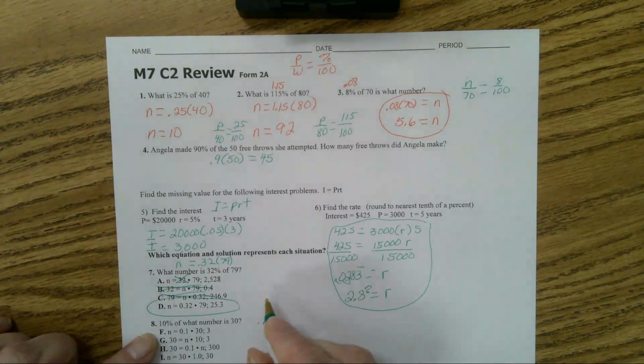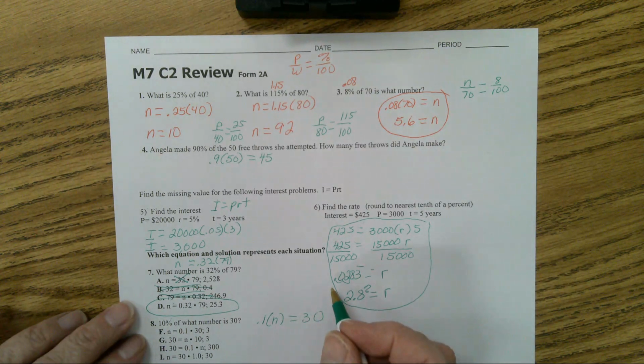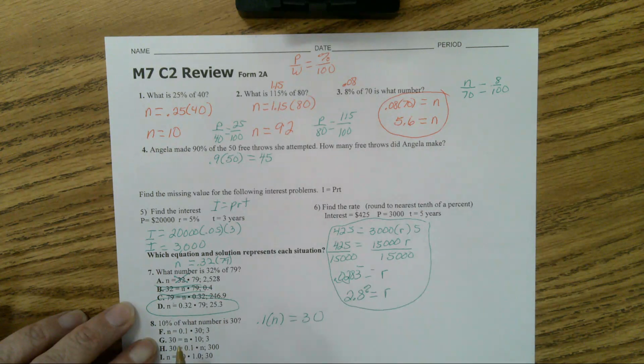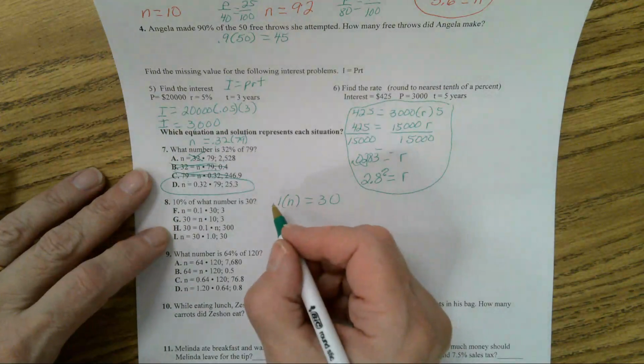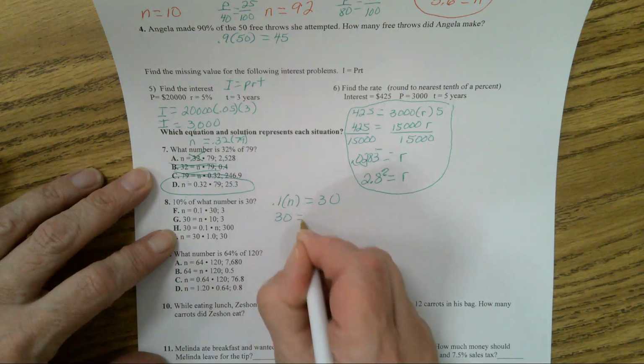0.1 of means times a number, is means equals 30. They needed to give a little more space in between the numbers. On the test, there is more space on these. 30, so they have it 30 equals 0.1 n.